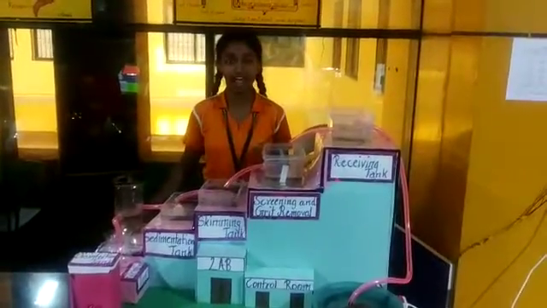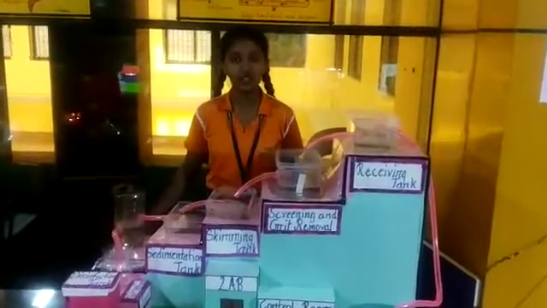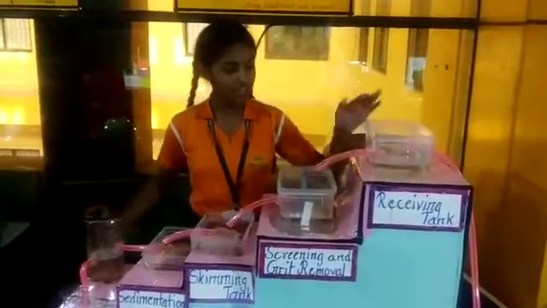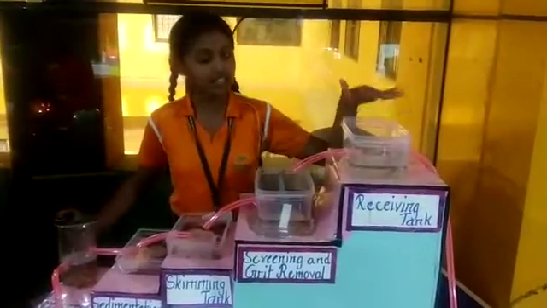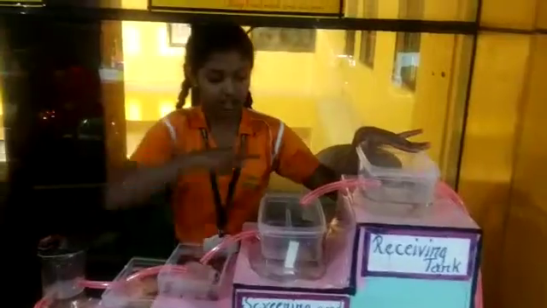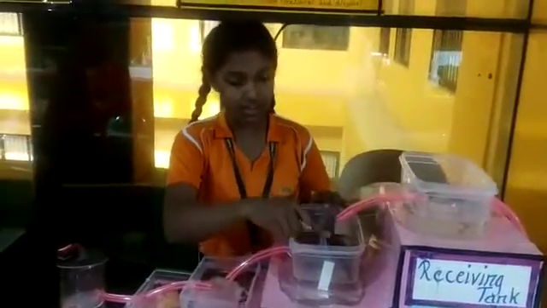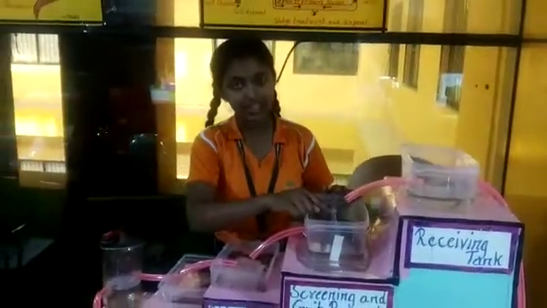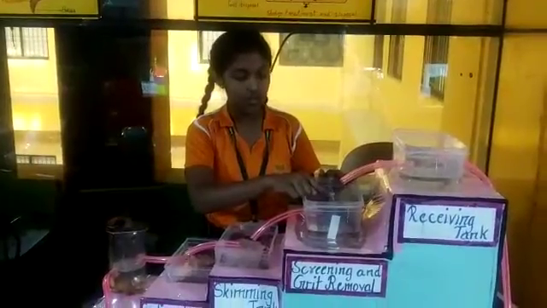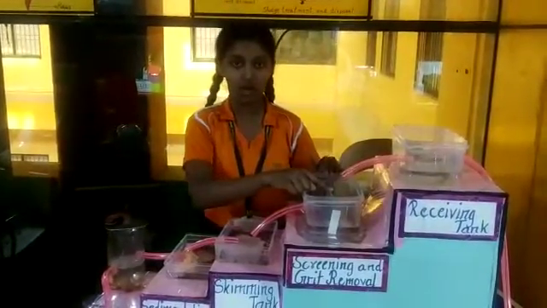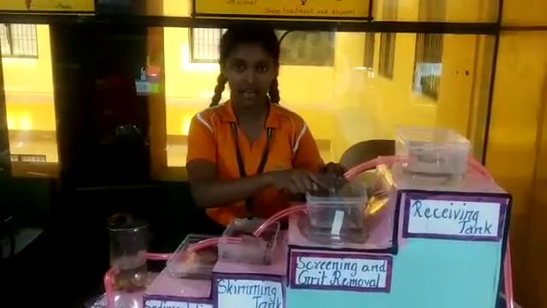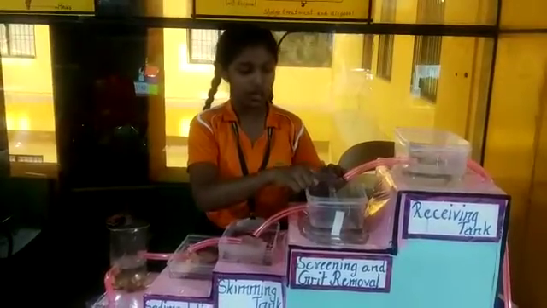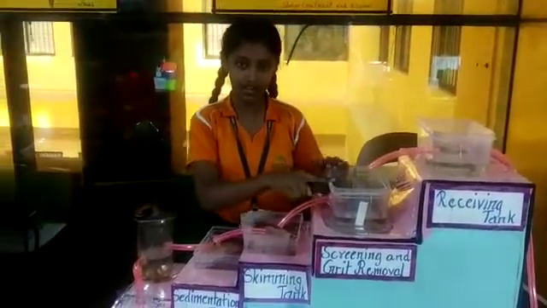From grade 7, and this project is based on a wastewater treatment plant. As you can see, this is the receiving tank. This receives wastewater. The water is then passed at a high speed into the screening tank. Here the screening tank consists of bar screens, which help in obstructing the path of large objects like plastic bags, cans and bottles. The water is then passed into the grit removal tank.